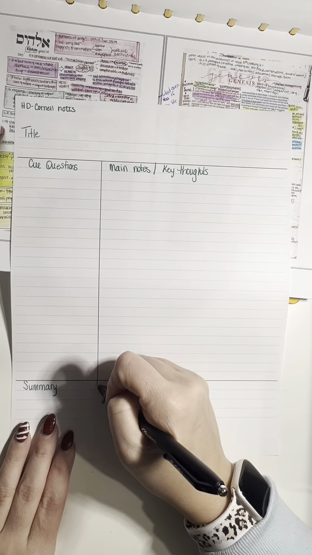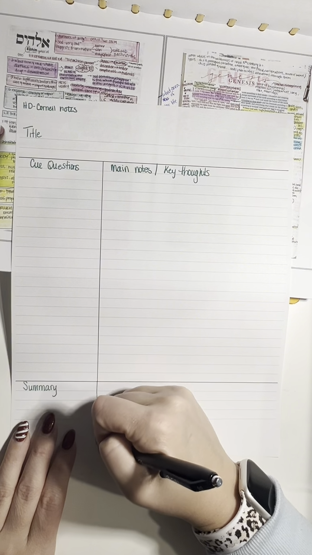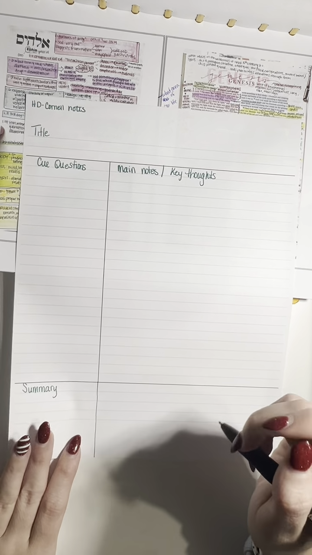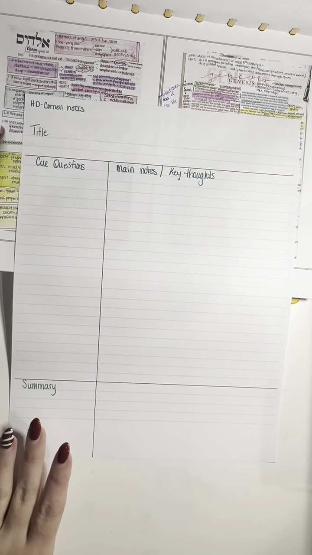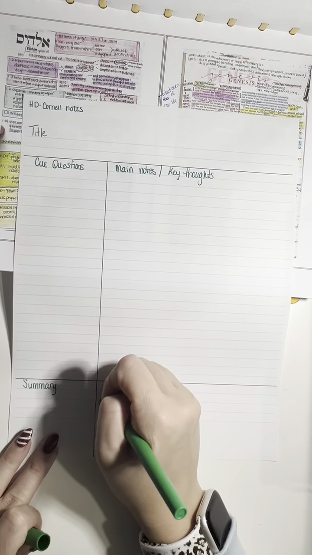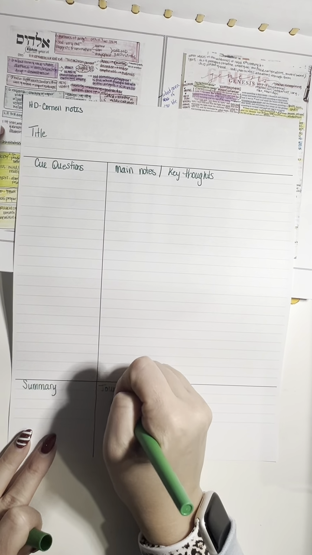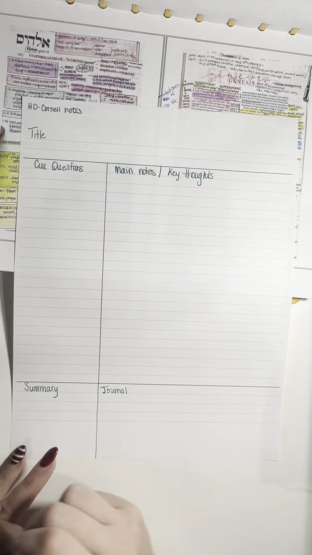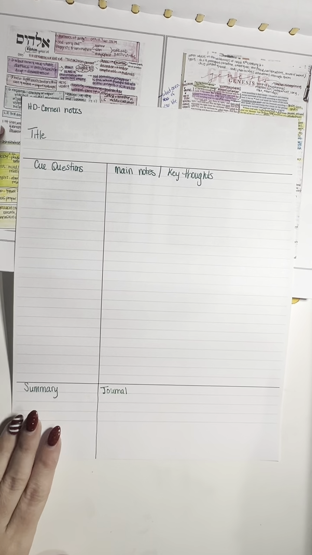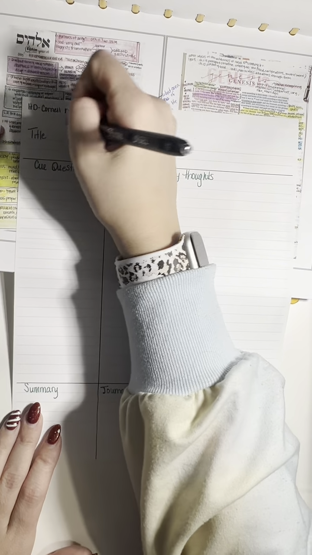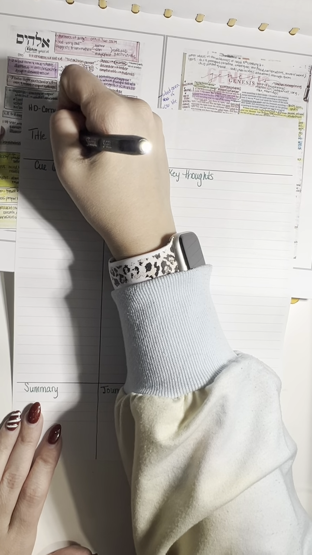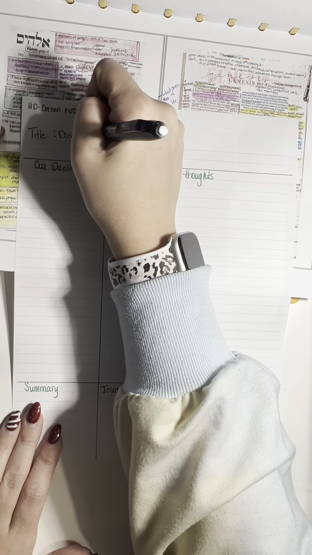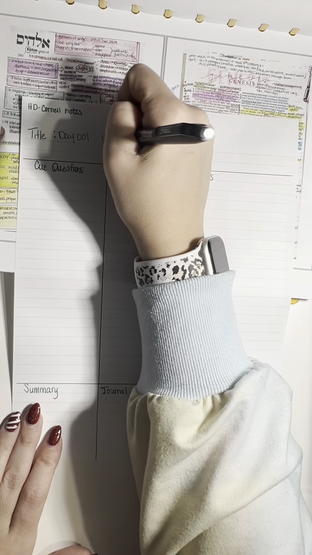Now I printed this template out, so I just have to draw a line down here. And I'm just going to put in green that this is our journal area. Okay. So at the top where it says title, for now, I'm going to put that it's day 001 and then Genesis.